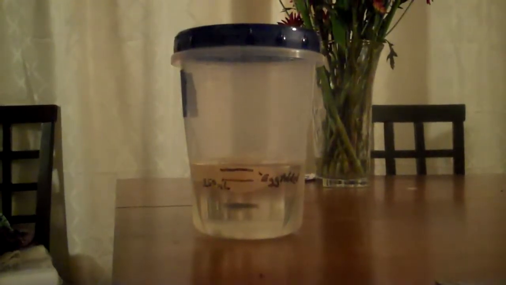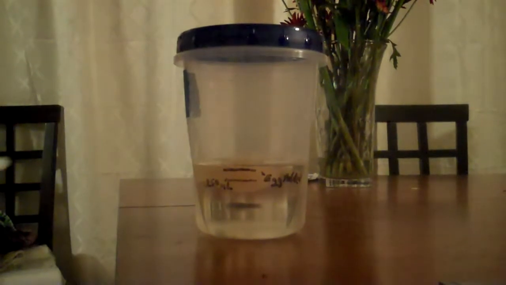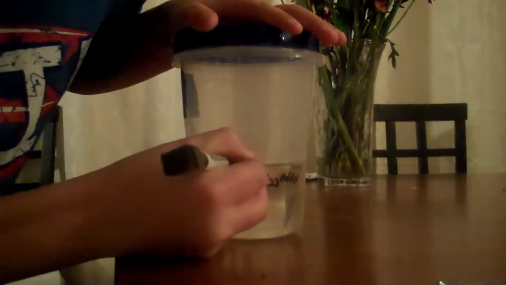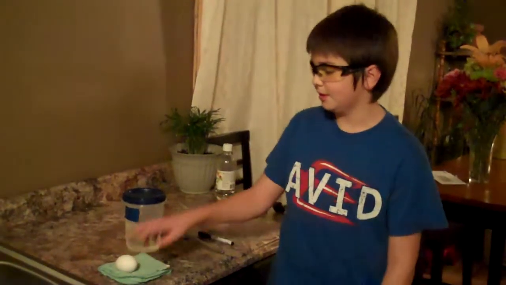This is the final day of the experiment. We are going to take the egg out and wash it. Before I take the egg out, I noticed that the volume has increased. So I'm going to mark it. So now we're going to open it, rinse it, and compare it to the regular egg.